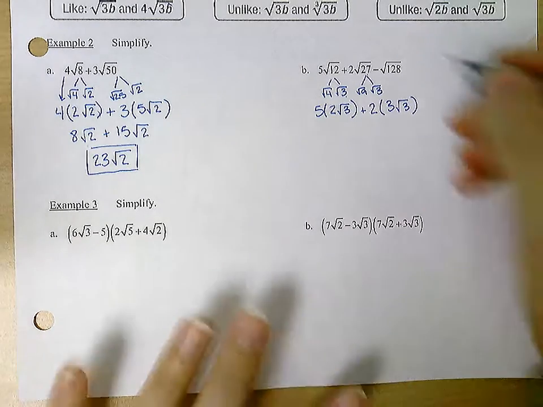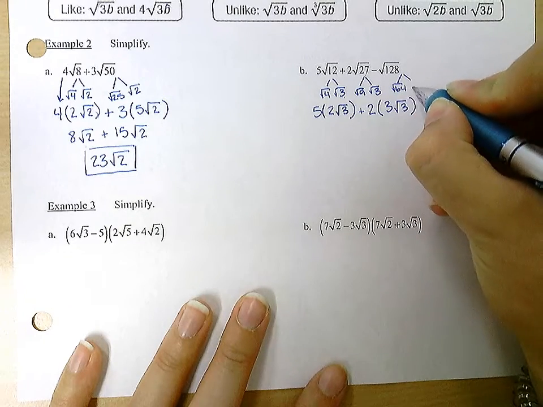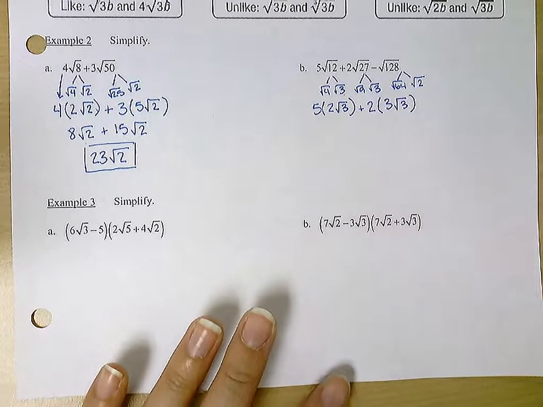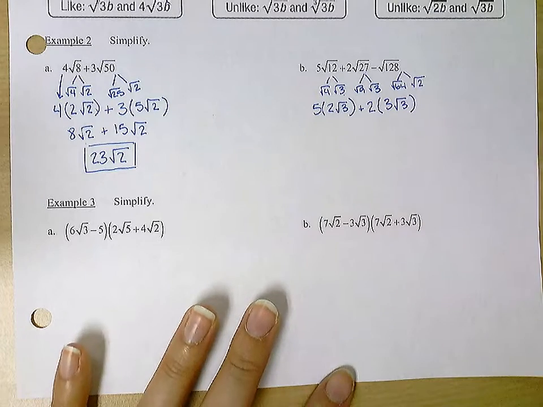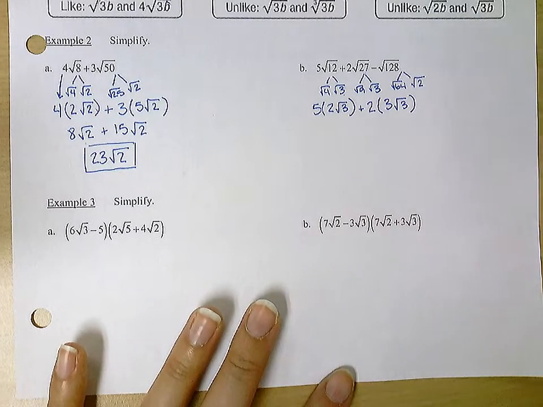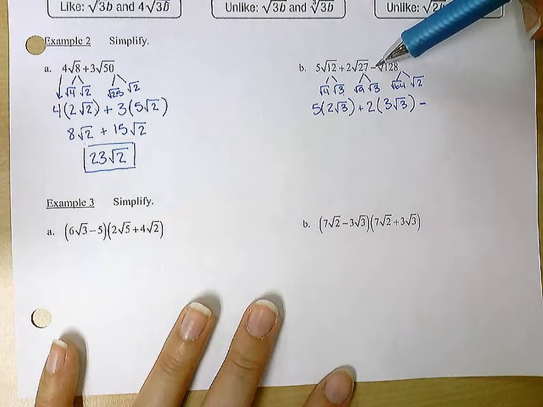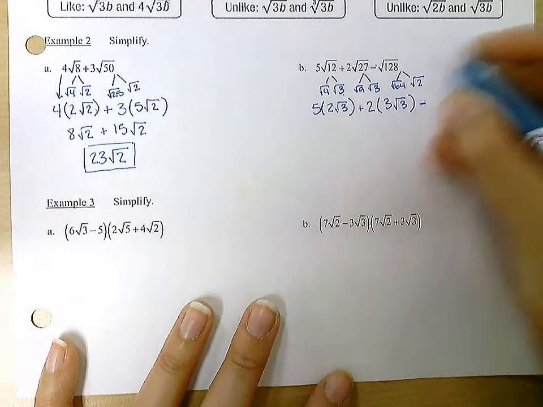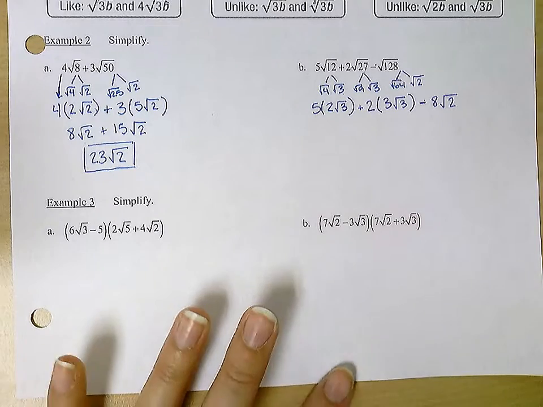So this one divides into the square root of 64 and the square root of 2. Because then I can take the square root of 64, it's 8. So I'm going to bring down that subtraction, and then take the square root of 64 as 8 and leave the square root of 2.